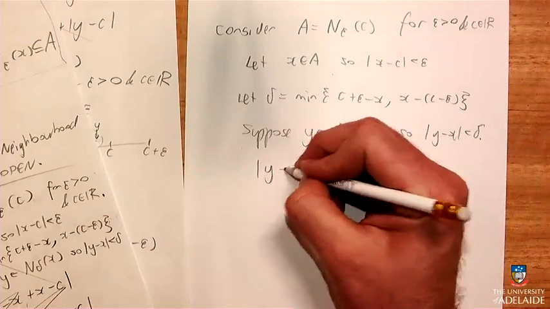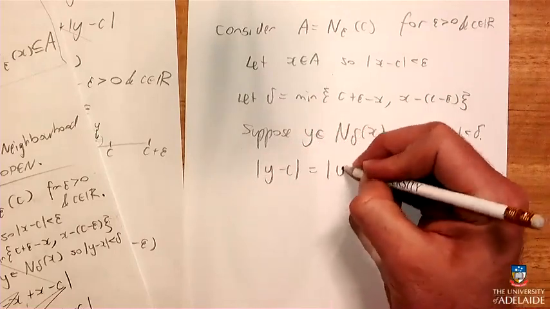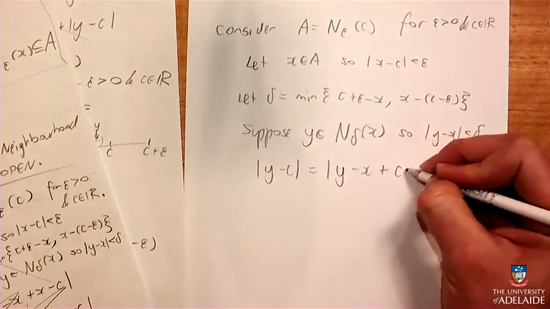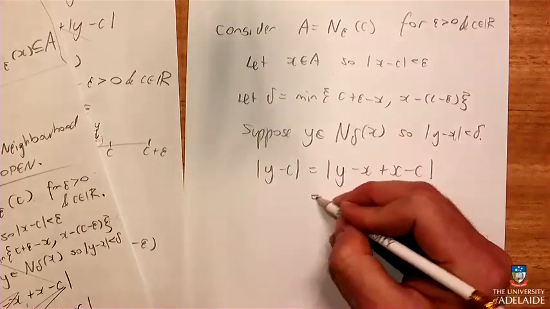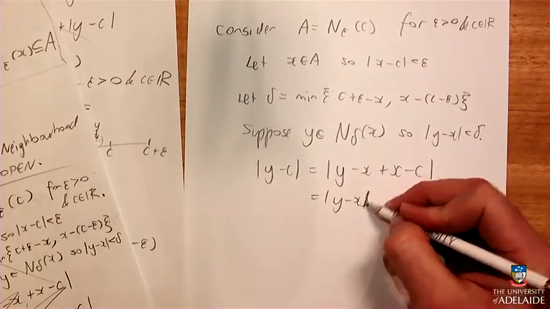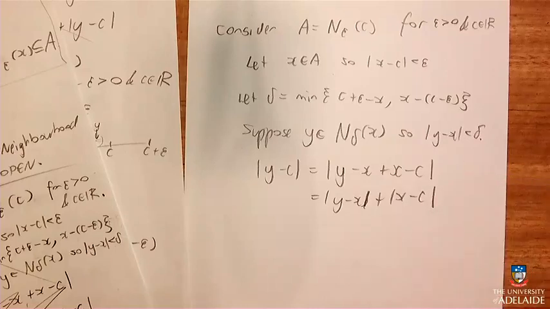Then the distance between y and c is definitely the distance between... Okay.